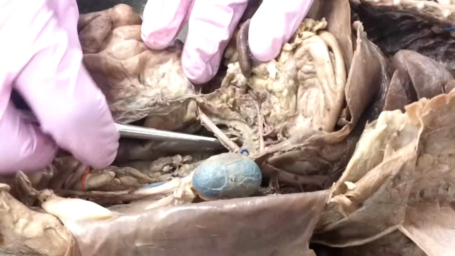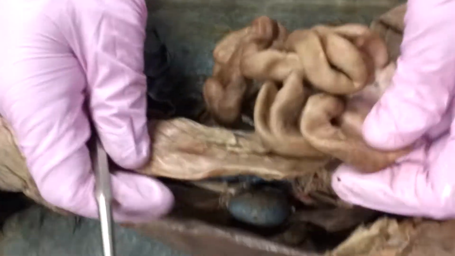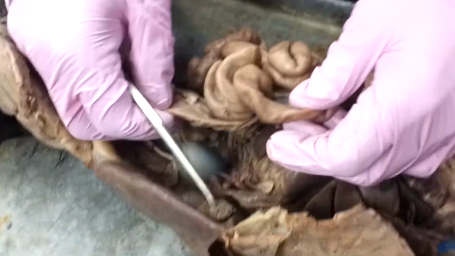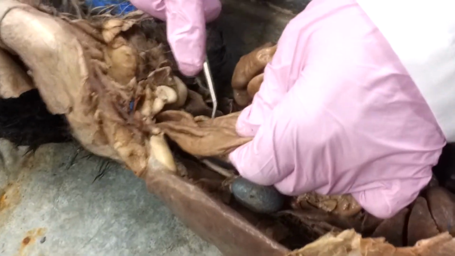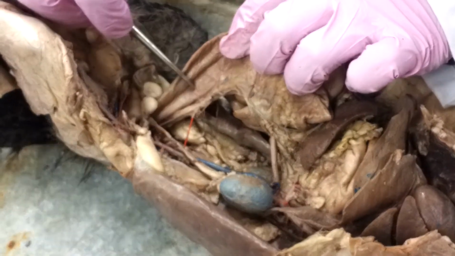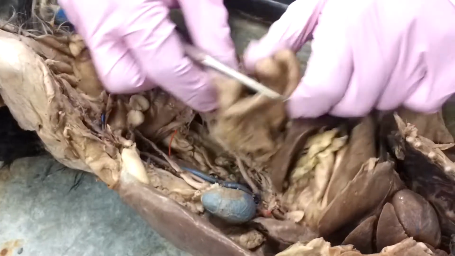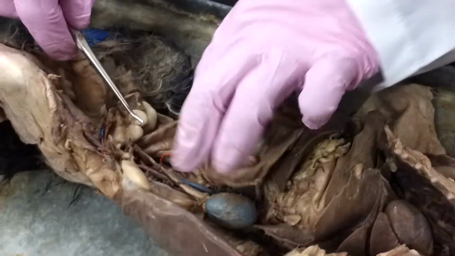Next branch, superior mesenteric artery. Nice big artery, superior mesenteric, and it is going to the small intestine. So the way that we tell the difference between the superior and inferior mesenteric is where it actually goes. The superior mesenteric is a higher artery, and it goes to the small intestine, which has a smaller diameter, and the inferior mesenteric goes to the large intestine, and the large intestine has a larger diameter. So superior, inferior mesenteric. Small intestine, large intestine.